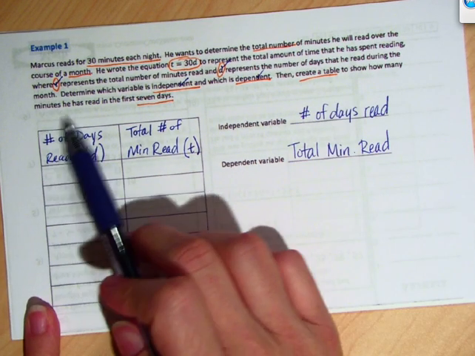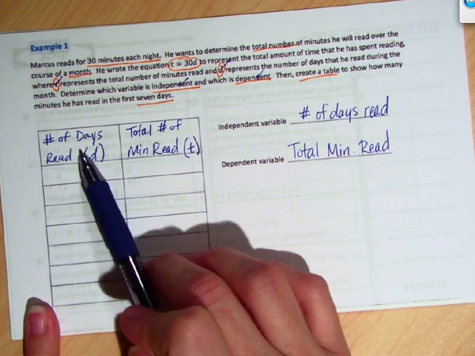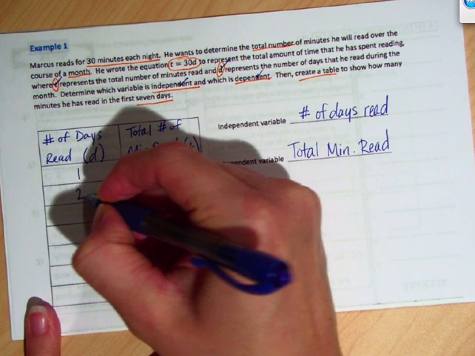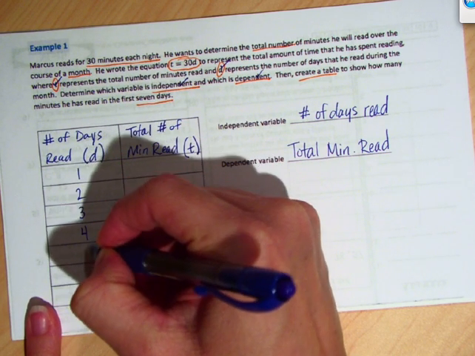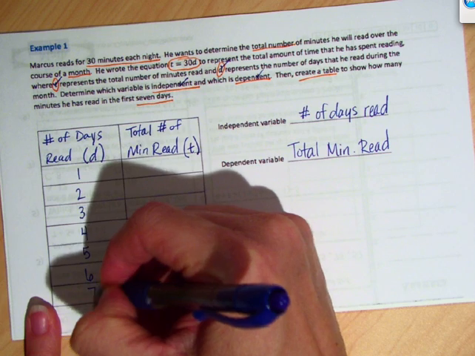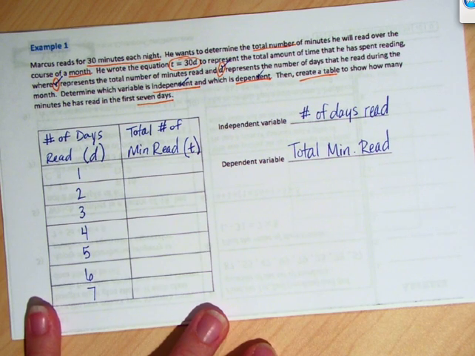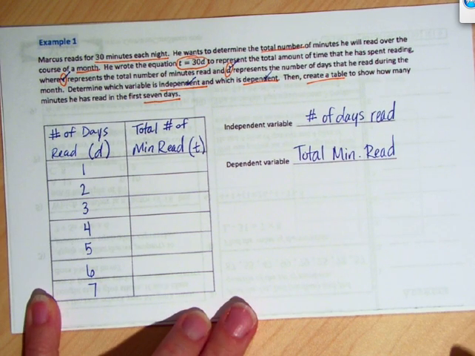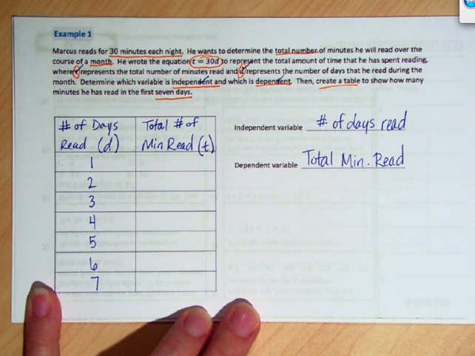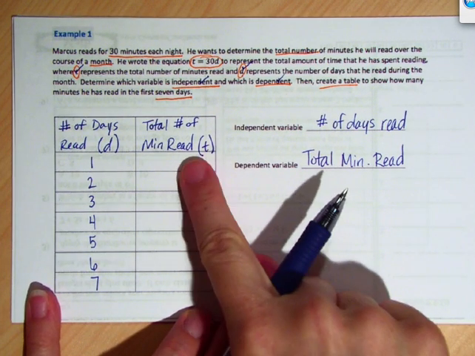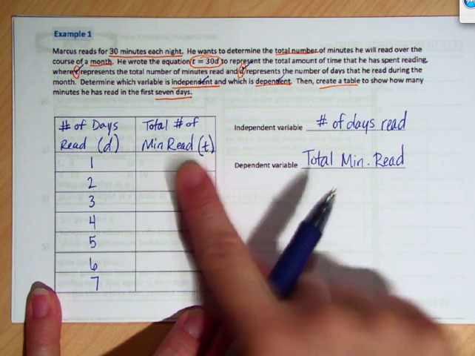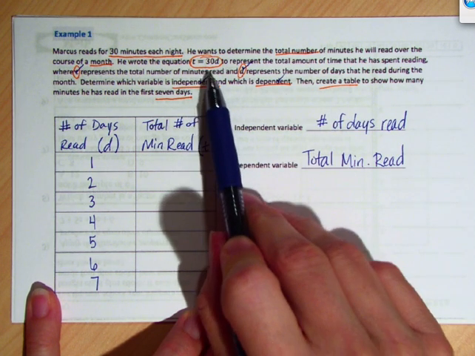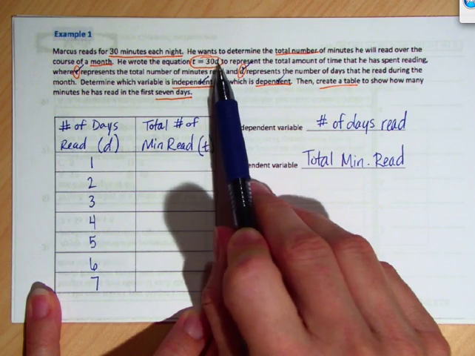Create a table to show how many minutes he has read on the first 7 days. That's going to tell me what goes here. So on the first day, the second day, third, 4, 5, 6, the first 7 days. I have plenty of spaces in my table that they gave me. That's a hint there. Most of them you should have exactly enough boxes. Okay, so total number of minutes read. Okay, now let's see. T equals 30D.